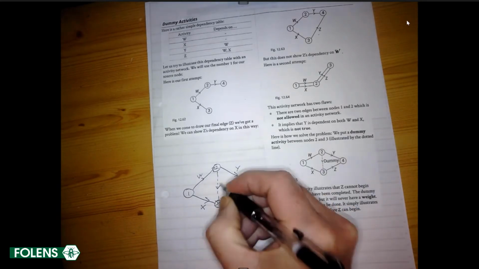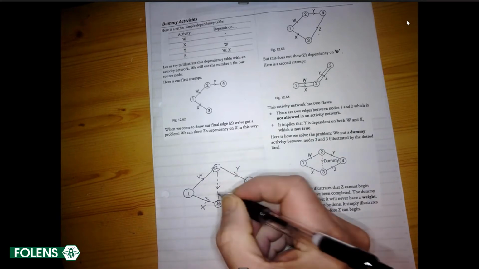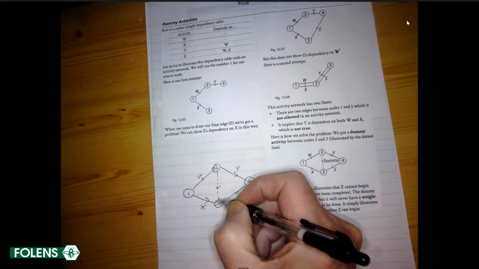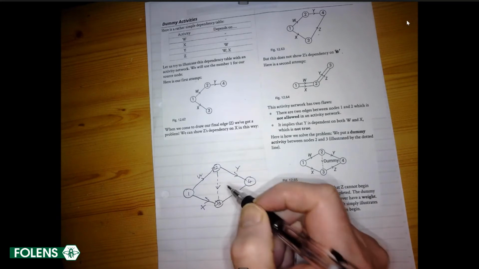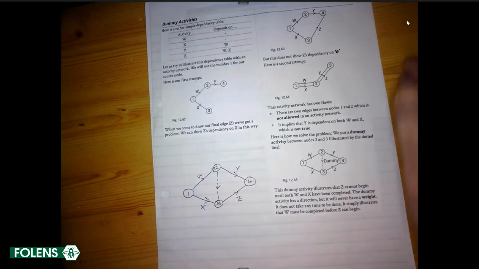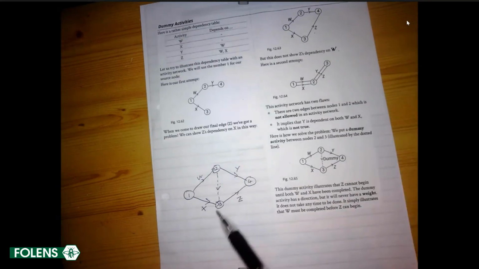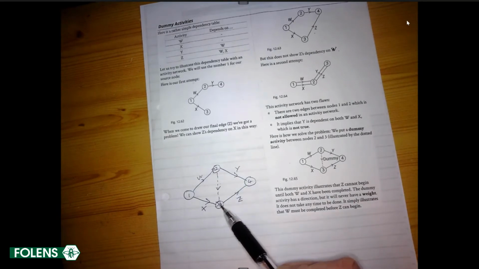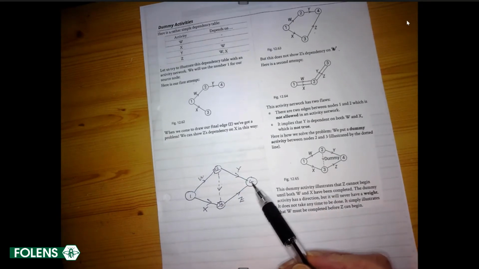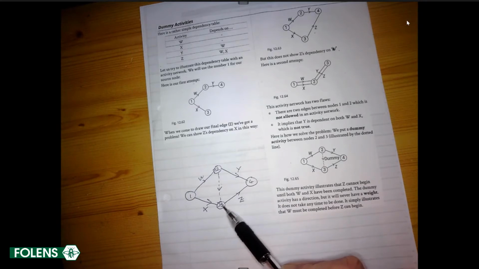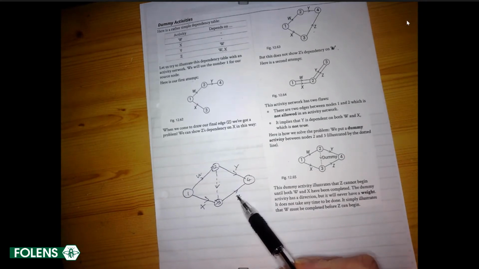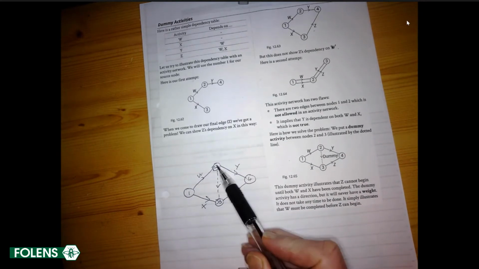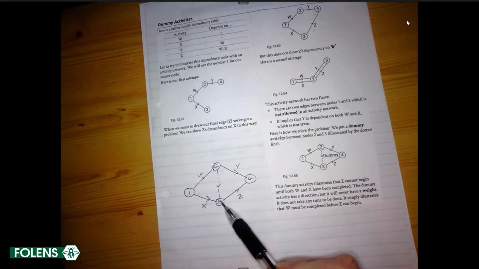This is called a dummy. It's got no name. It doesn't represent an activity. Later on, it'll take no time or cost no money. It simply shows that this dummy event must happen before Z. It simply shows the precedence that Z can happen only when W has happened.